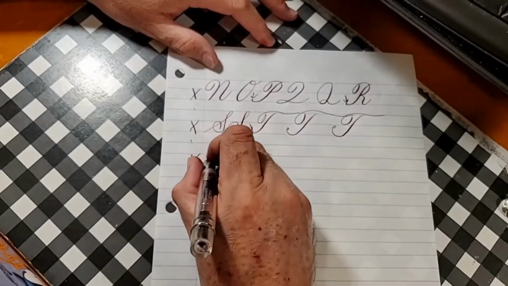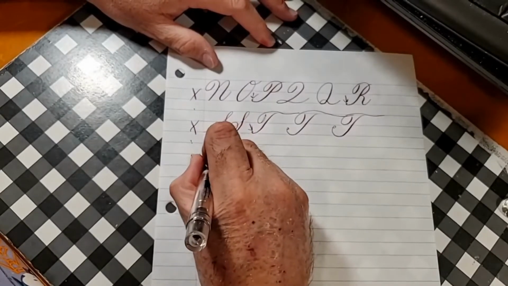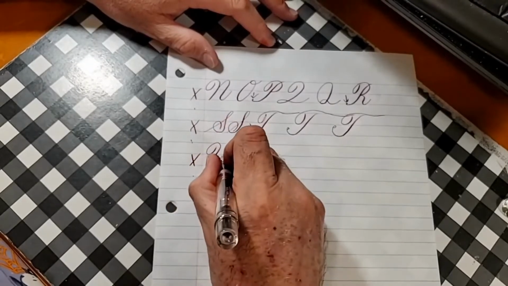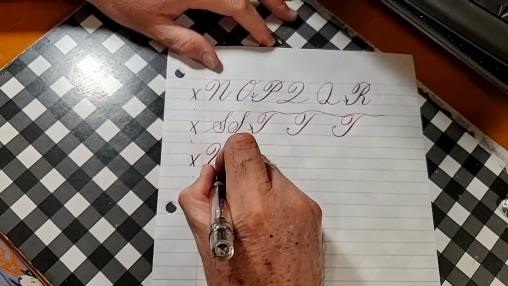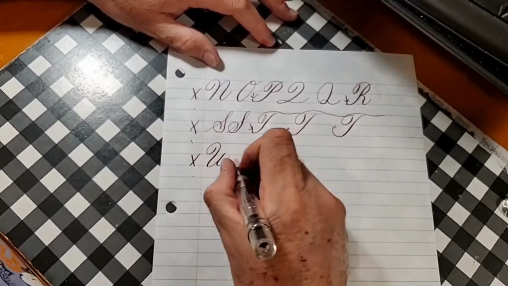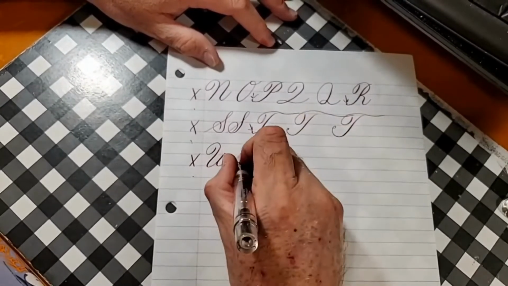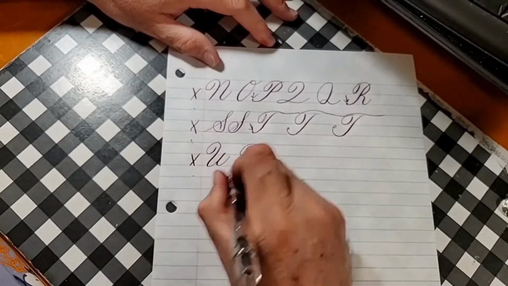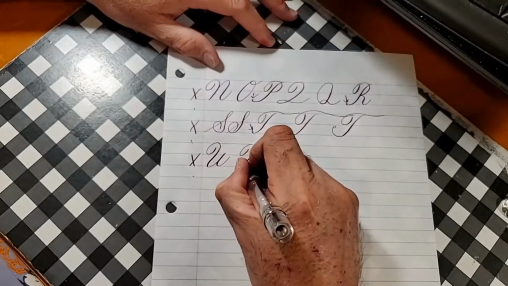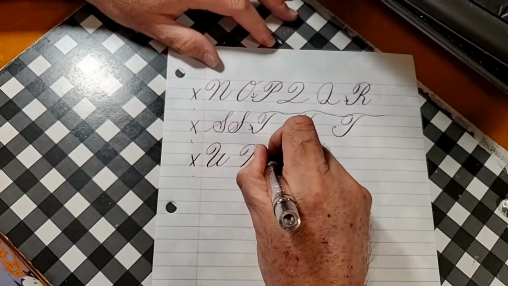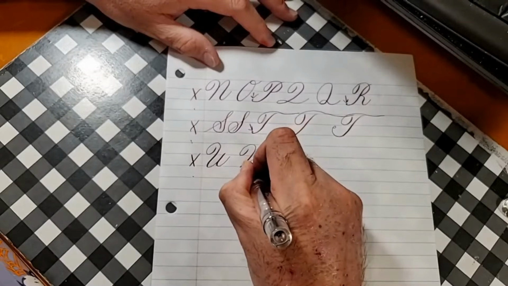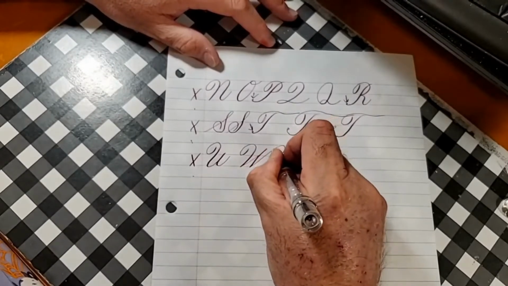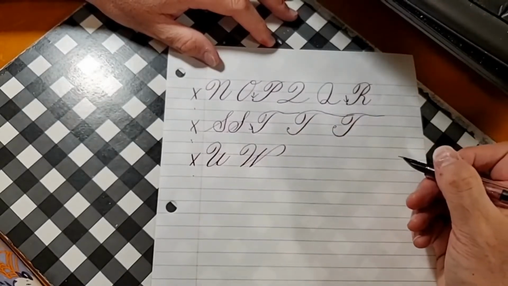The U is kind of a reverse oval into an underturn. And then another underturn. W is a reverse oval. Come back up, down, up, and curve back down.